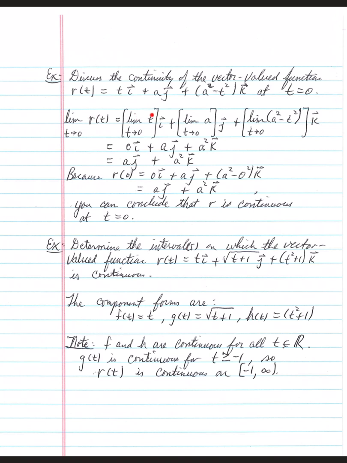Okay, so the limit of t as t approaches 0 is 0. The limit of a as t approaches 0 is a, because there's no variable t to plug in a 0. A squared minus t squared, that's going to be a squared minus 0 squared, which is a squared. And so this reduces down to 0i plus aj plus a squared k. If you do a direct substitution, r of 0, you'll get a 0i, an aj, and an a squared k. You can conclude that r is continuous at t equals 0.